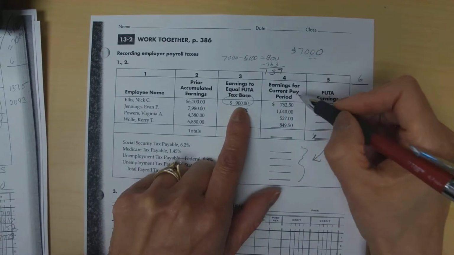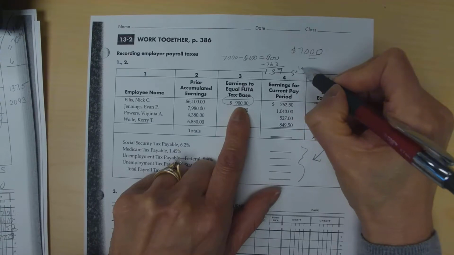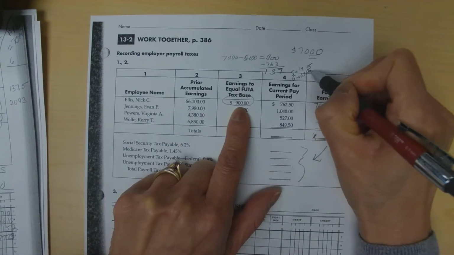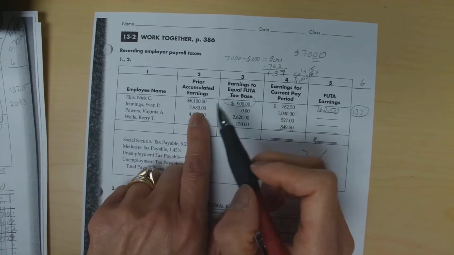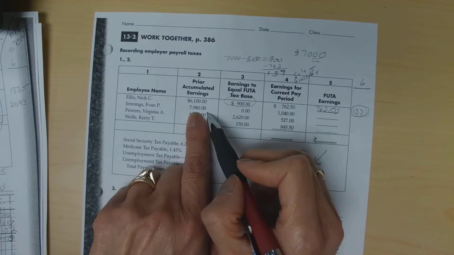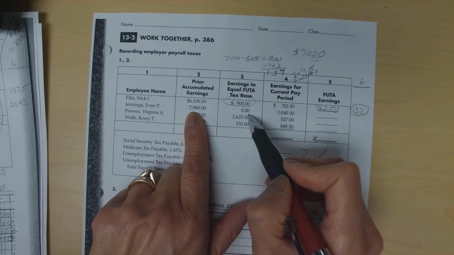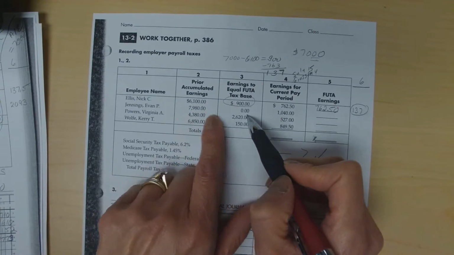So this represents his gross earnings for the pay period. Let's say it's July 15. This is the gross pay. Okay, that's where this is coming from. So now let's look over here. He's already earned over $7,000, the magic number. So how much does he have left that we're going to have to take out of? None, because he's already over $7,000.